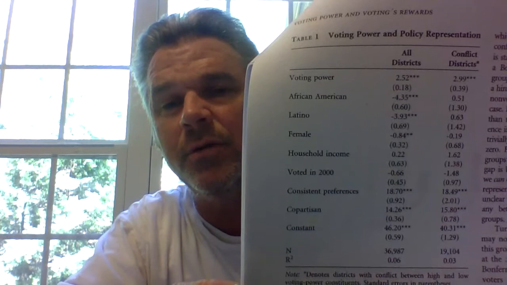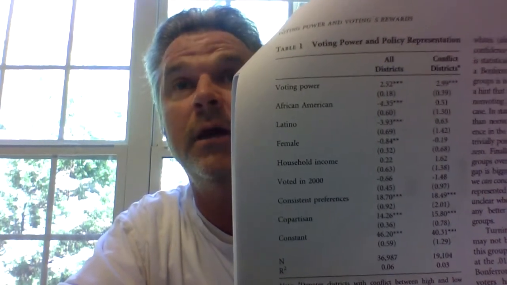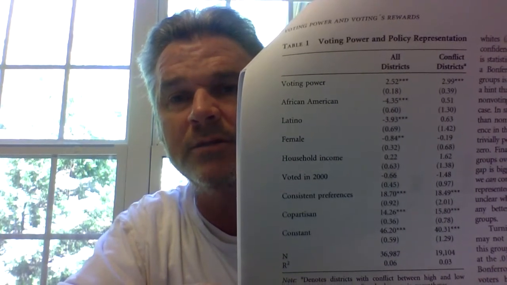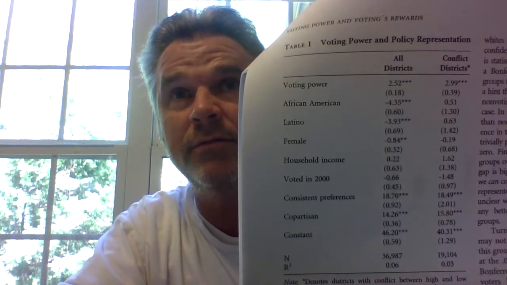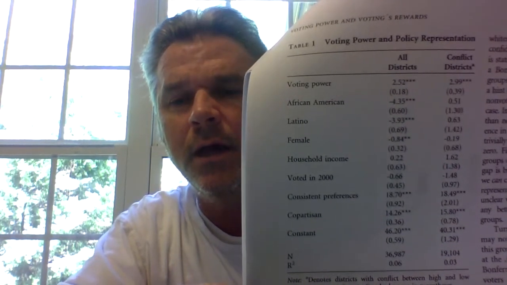What is their most important variable out of all of these? Voting power, exactly. And so they're trying to illustrate, and I think they do a good job of it, that voting power has a strong positive effect on policy representation, right?